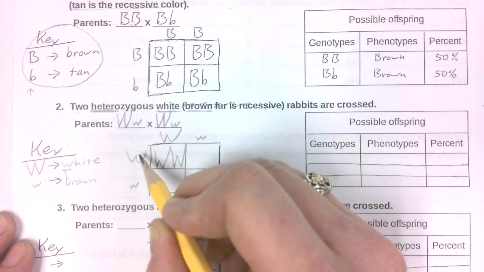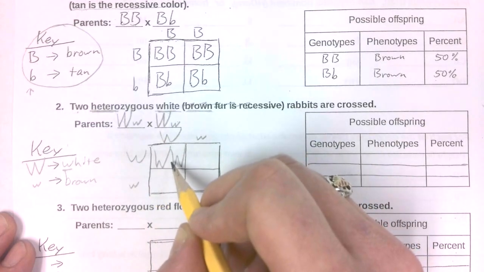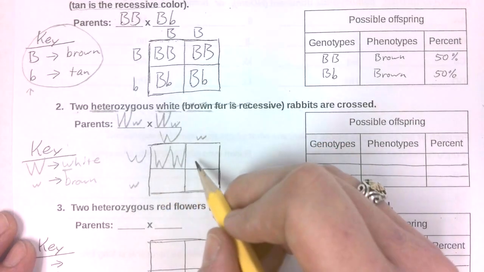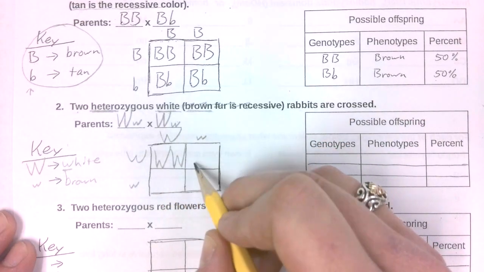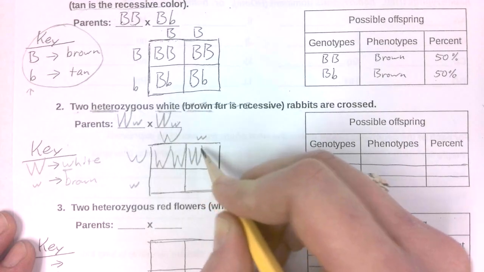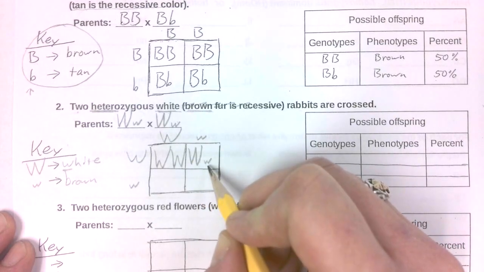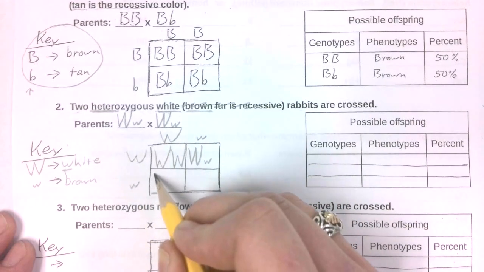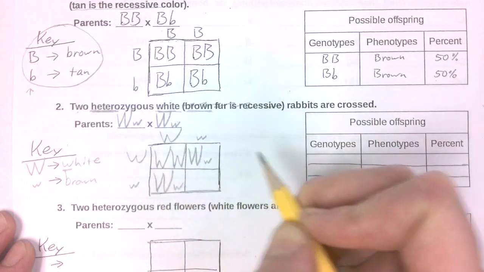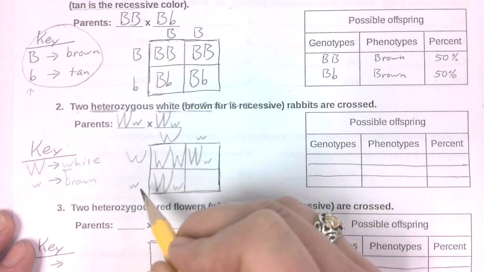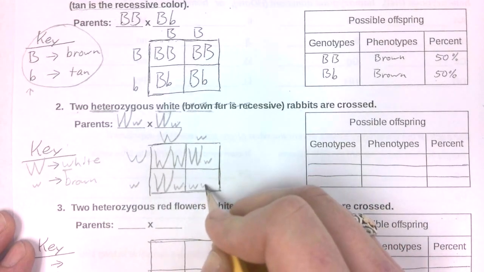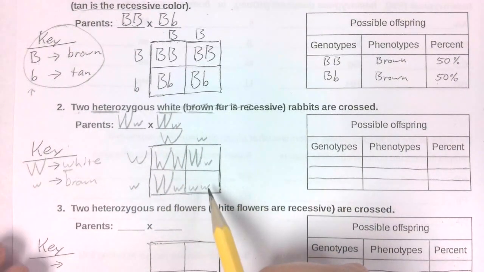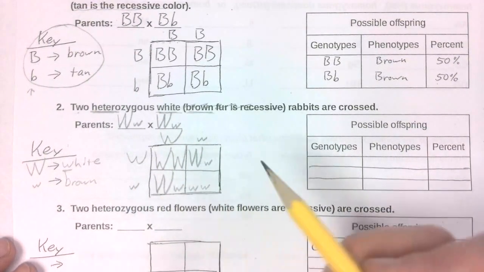Okay, so I've got a big W above and next to it, so I've got a big W, big W there. Here I've got a little w above and a big W next to it, so I'm going to have one of each in this square. And remember, we always want to put the big W first. So big W, little w there. Here we've got a big above and a little next to it, again combining those in this square with the big letter first. And then this one is a little and a little, so just two little w's there. Okay, there's your Punnett square. From what I've seen, you guys are pretty comfortable with that, but keep working on it. It's a skill to build.